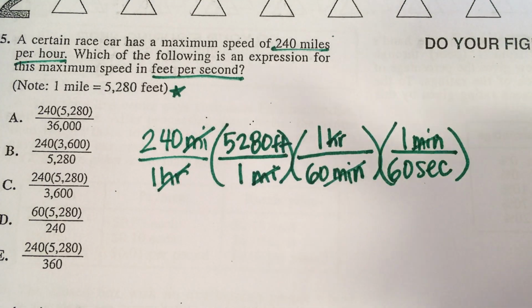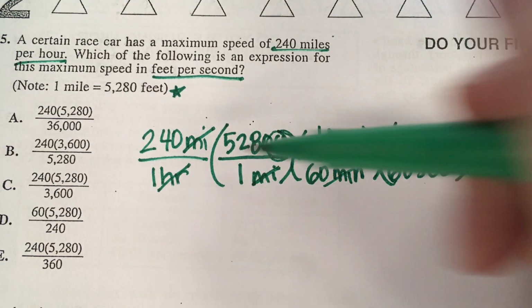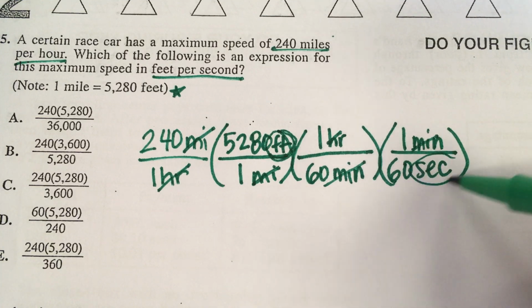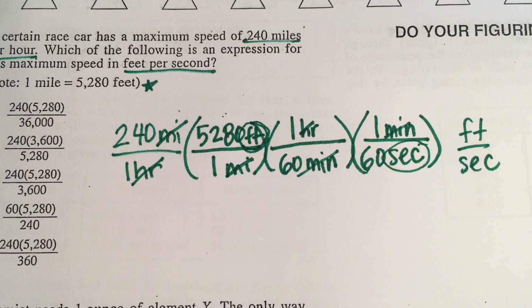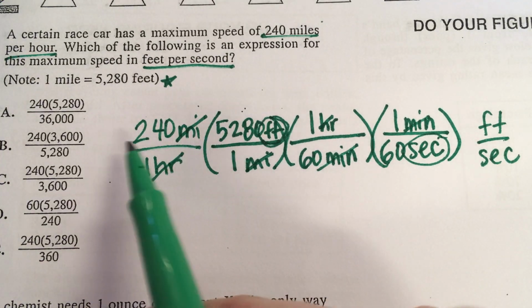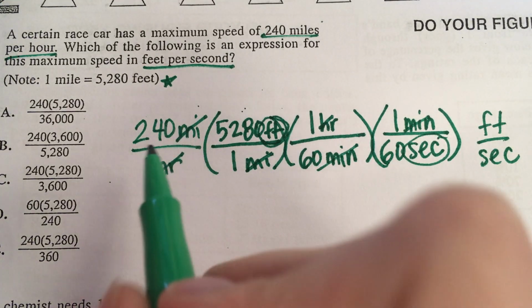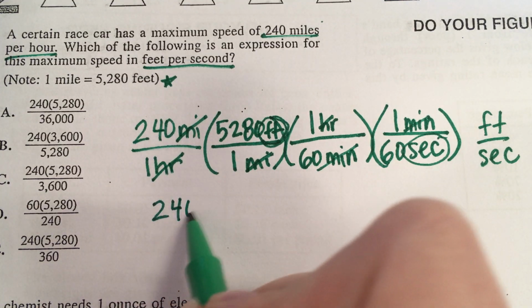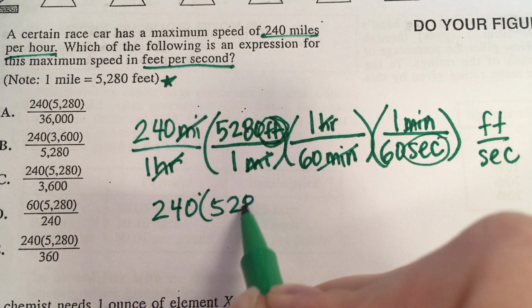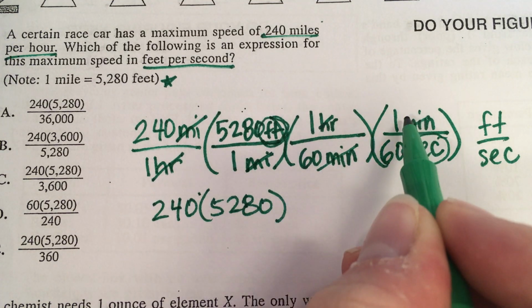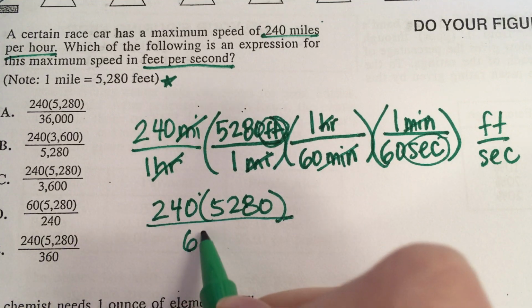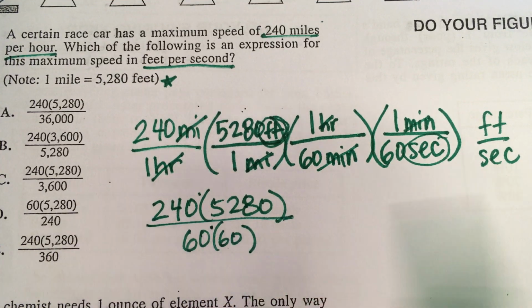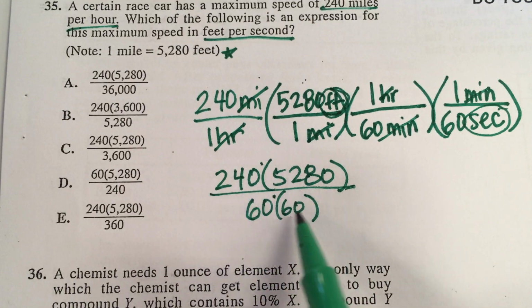And now if I'm looking for the units that are on top, the only one that's not canceled is feet, and the only one on bottom that's not canceled is seconds. So now I know I have feet per second, which is great. That's what I want. Obviously there's a lot of ones here that I don't need. So I would have 240 times 5,280, and then I don't need the ones, and then 60 times 60 on the bottom. So I'm going to look for the answer choice that has the same thing that I have.